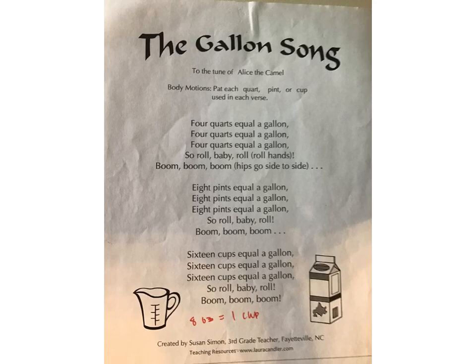This lesson goes with 12.4 in Go Math on customary units of liquid volume. So what we do with this is we can sing the gallon song to help us remember the customary units of liquid volume. So a way to remember this is by singing this gallon song. It goes to the tune of Alice the Camel has 2 humps, like that.